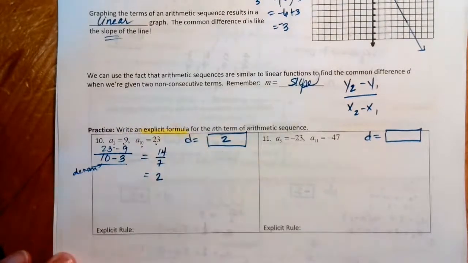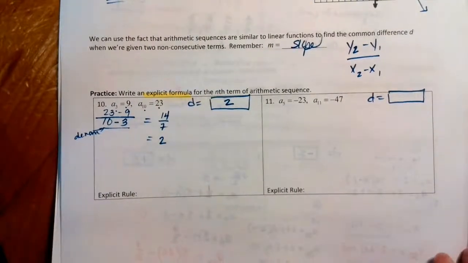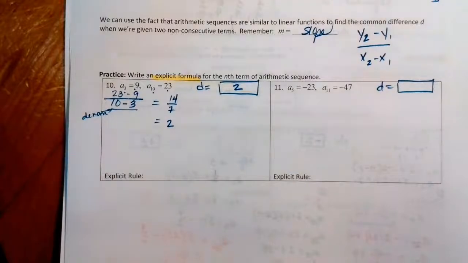All right, so what do they ask us to do here? They asked us to write an explicit formula for the nth term. That means that instead of doing the math and counting out, they want us to come up with a formula rule, a mathematical shortcut.